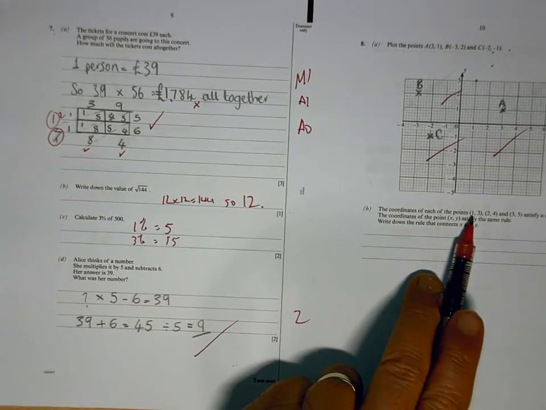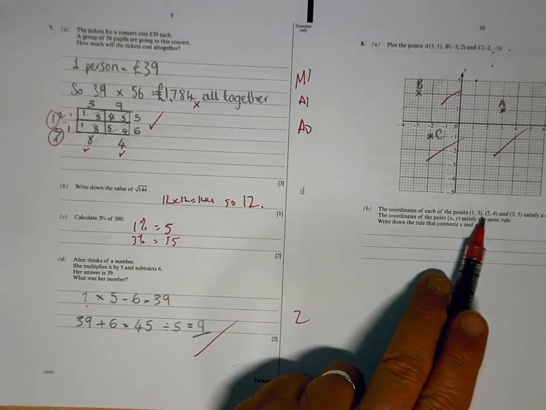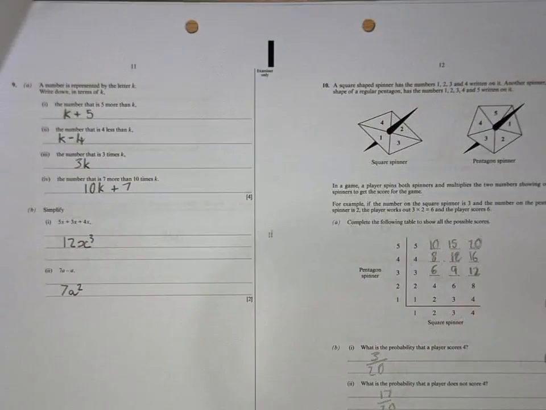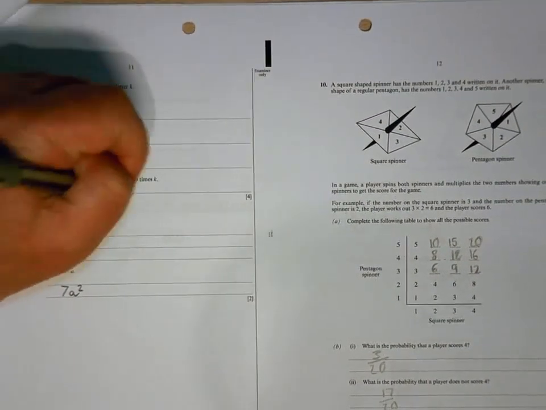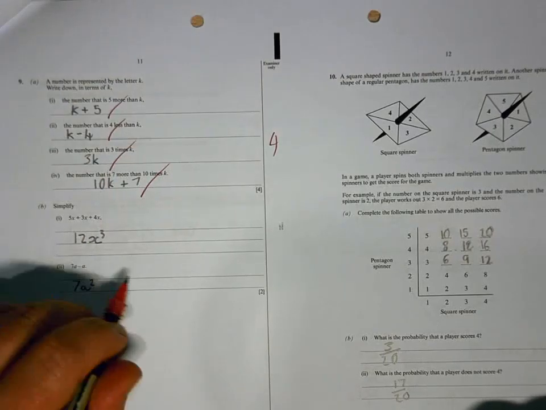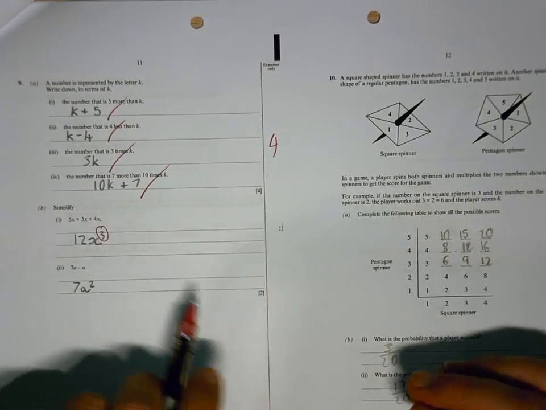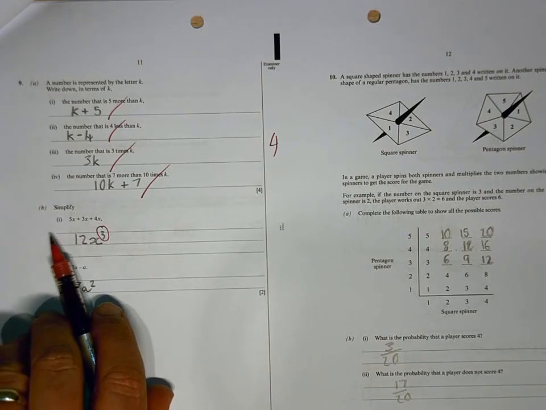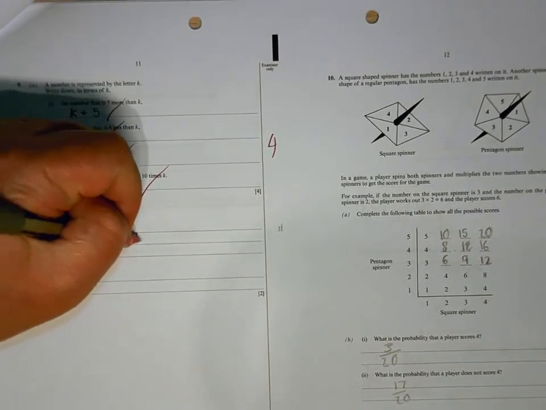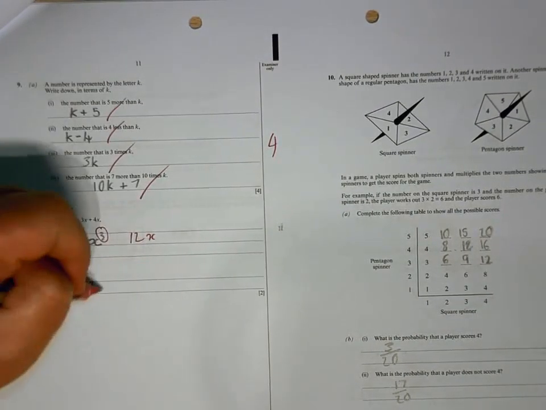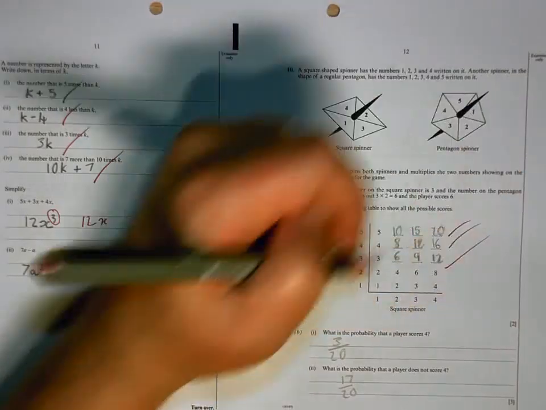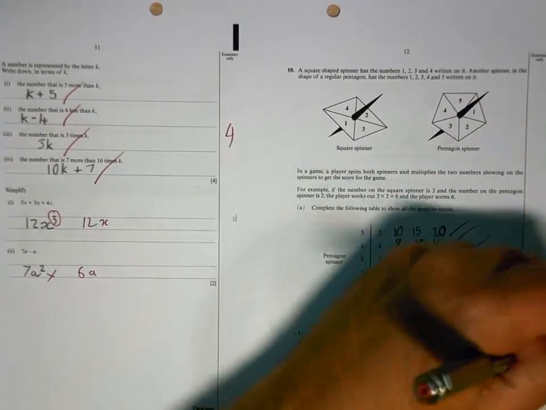With this one, you're looking for what you're doing to the x coordinate to make the y. That's the same every time. And hopefully you can see it's adding 2. K plus 5. Well done. Right, this is a really common mistake that lots of you are making. It's not 12x cubed. We're not multiplying. We're just adding. It's just 5x and 3x is 8x. Add another 4x is 12x. And 7a take away 1a is 6a. That's good. And that's good as well. Well done.